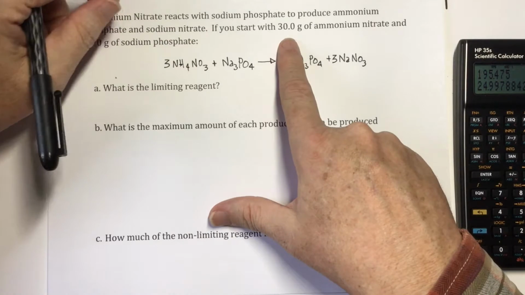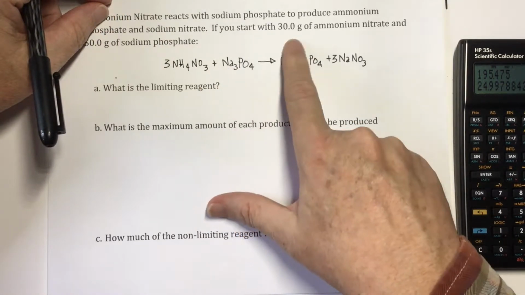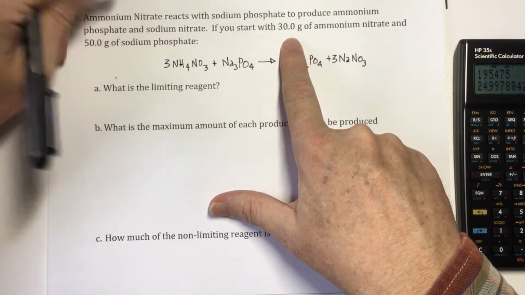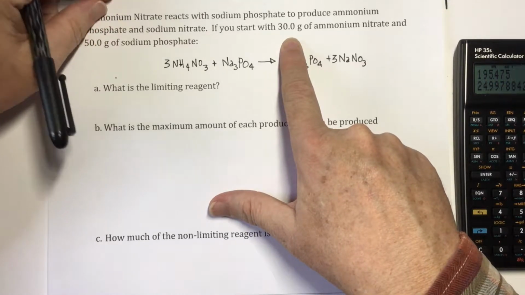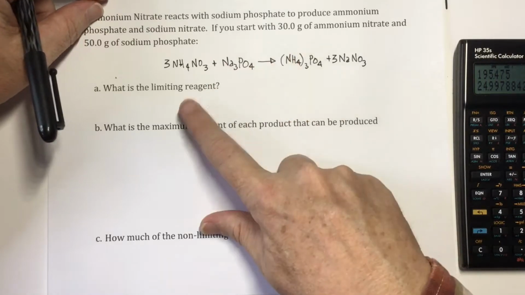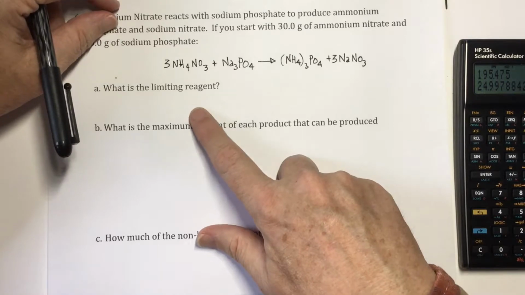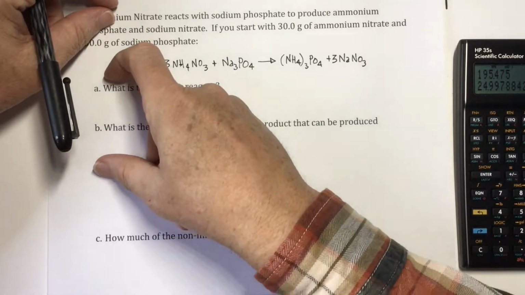Now, if we just look at, well, I have 30 grams of ammonium nitrate and 50 grams of sodium phosphate. Again, can we assume that the 30 grams of ammonium nitrate is limiting? Because, heck, we only have 30 grams of it. Well, no, you shouldn't make that assumption. So we're going to do some stoichiometry to find that out.